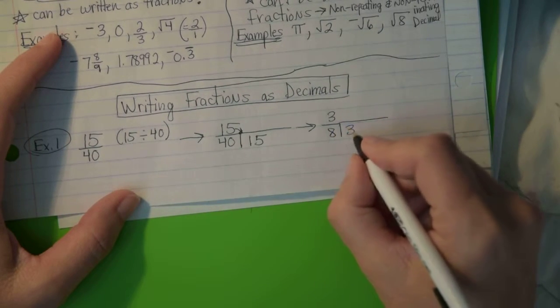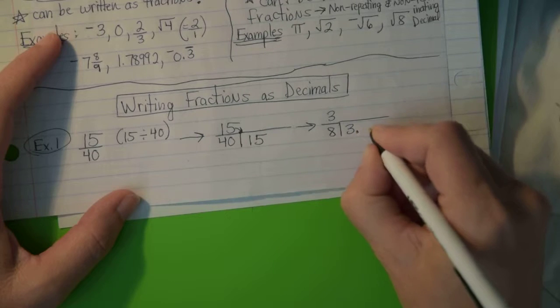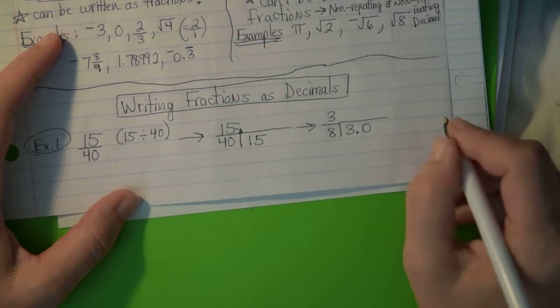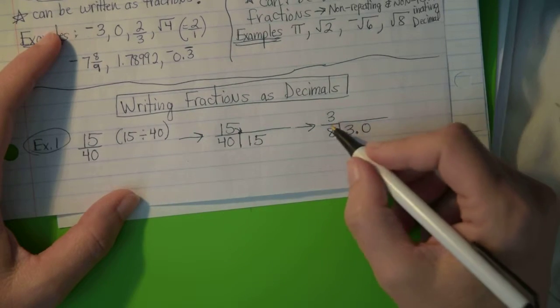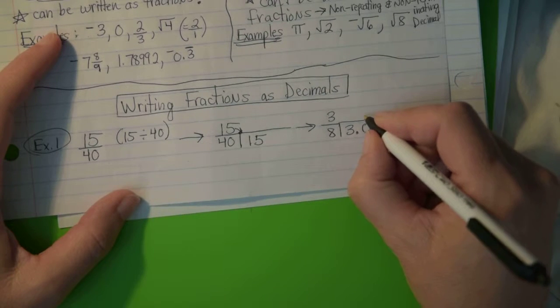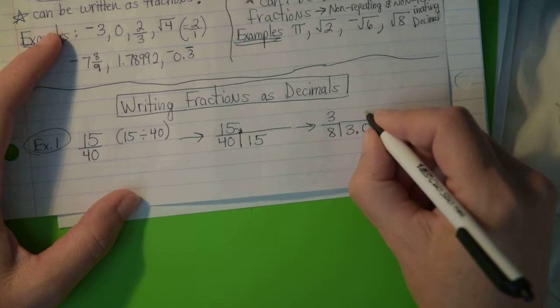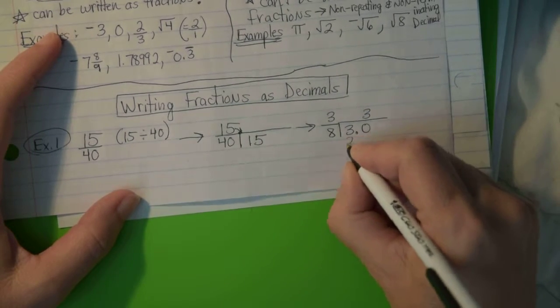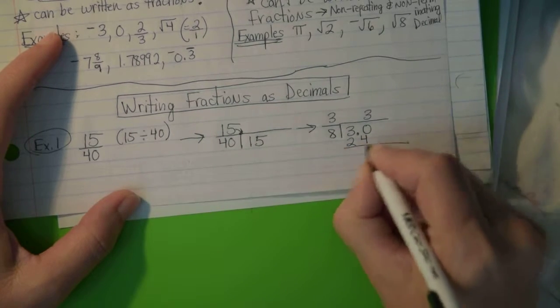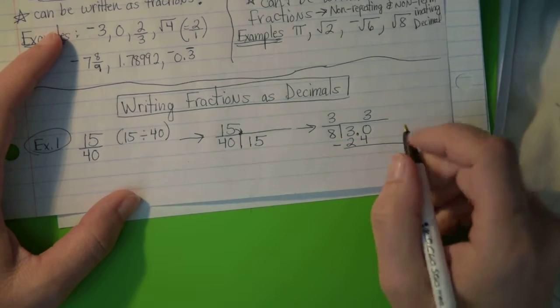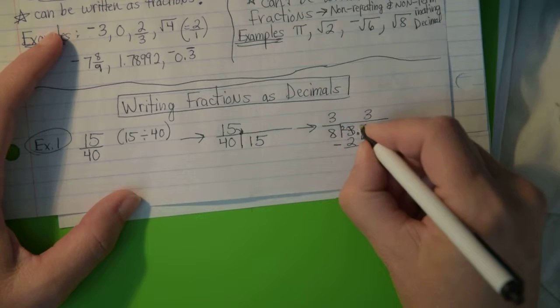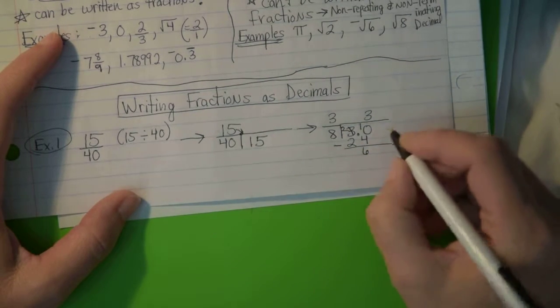8 into 3 doesn't work, so you have to add a decimal and a 0. 8 into 30, well, 4 times 8 is 32, so I have to go 3, 24. Subtract those. I get a 6.